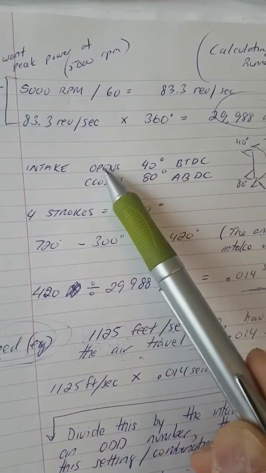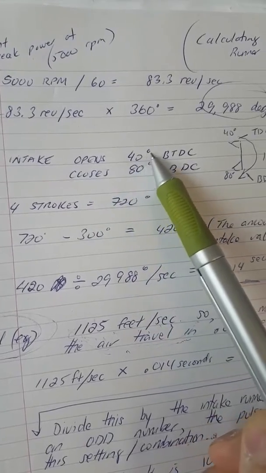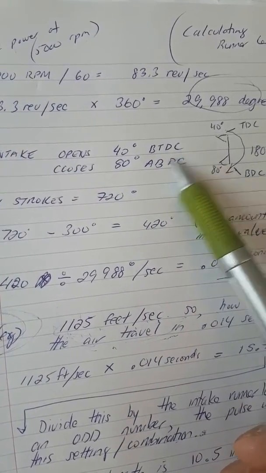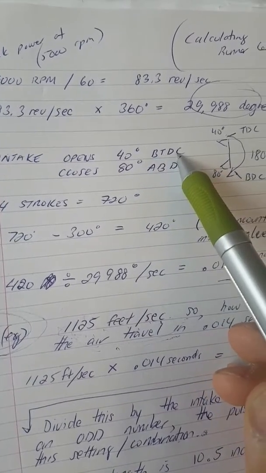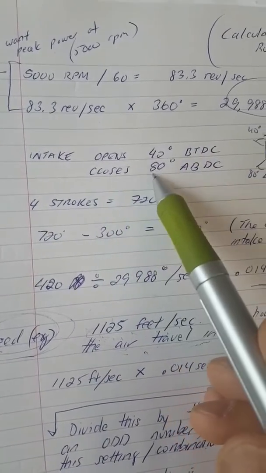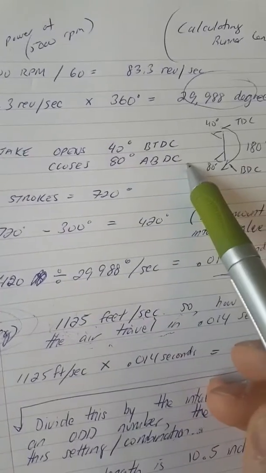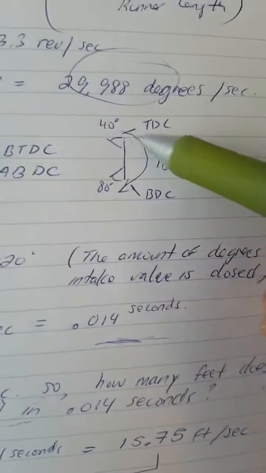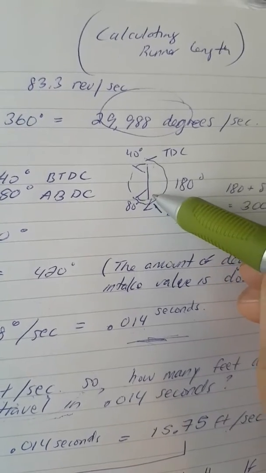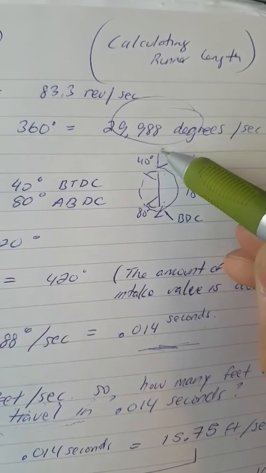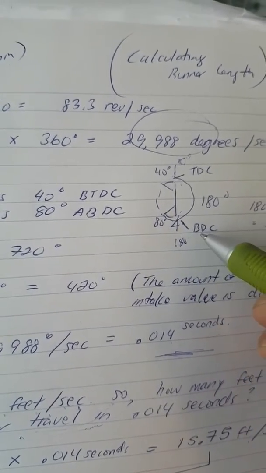So for instance, this cam spec is to do with the intake opening duration. Opens 40 degrees BTDC, an acronym for before top dead center. And the intake valve closes 80 degrees ABDC, which means after bottom dead center. So what does that mean? Let's just say this is a half circle here. Let's draw another half of the circle. So this is one rotation of the crankshaft. Top dead center technically is 0 degrees up here. Bottom dead center is 180 degrees over here, right?